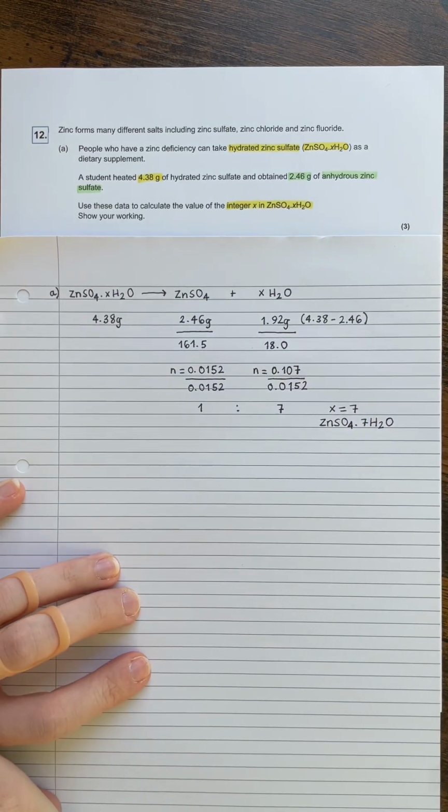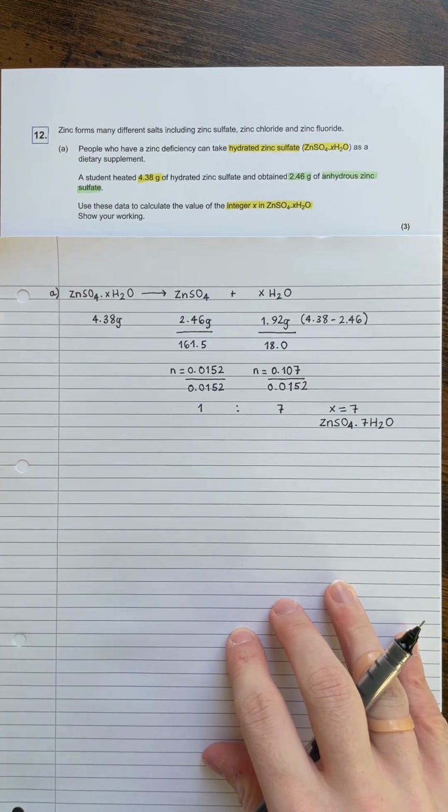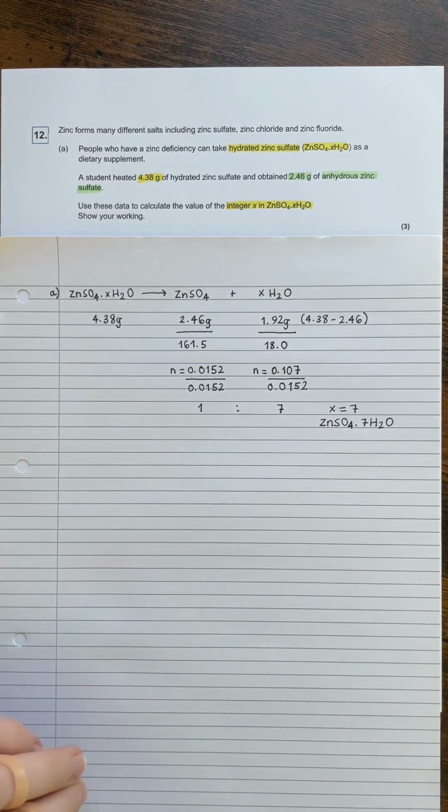Job done. That's where I'm going to hold it for today's video. If there's any questions on this particular empirical formula calculation or any other empirical formula calculations linking to waters of crystallization or any other empirical formula calculations, as always, please do let me know.